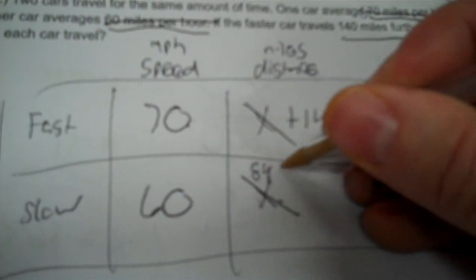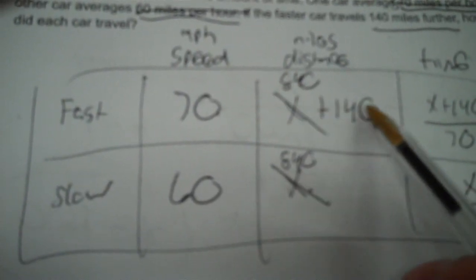Now x is just multiplied by 10, so we'll divide by 10. 8,400 divided by 10 is 840. So that's your first answer. Now go up here with your x's and just replace them with 840. So I already know I have 840 for an answer, and then 840 plus 140 is 980.